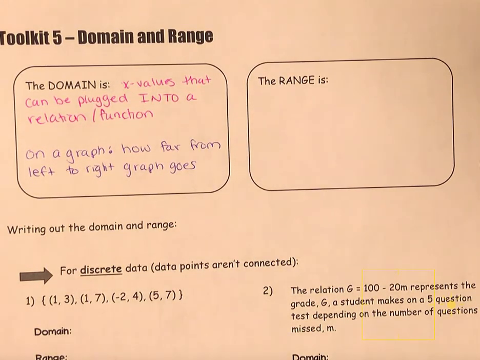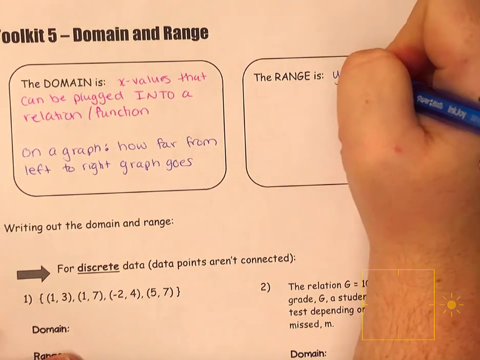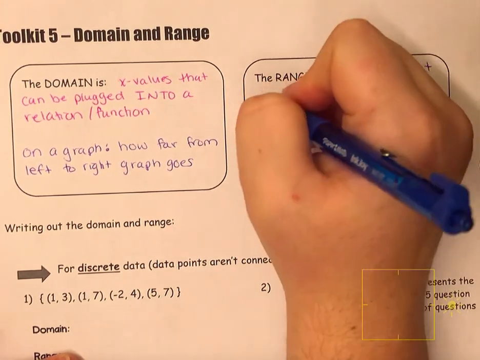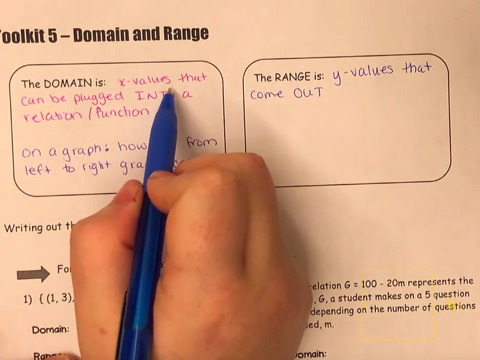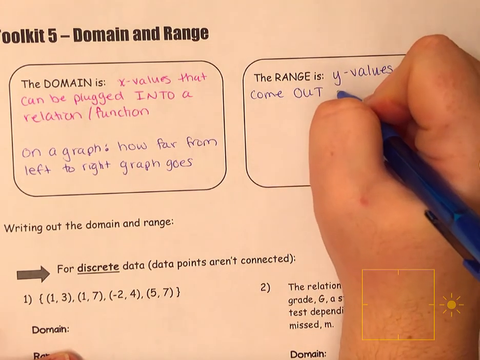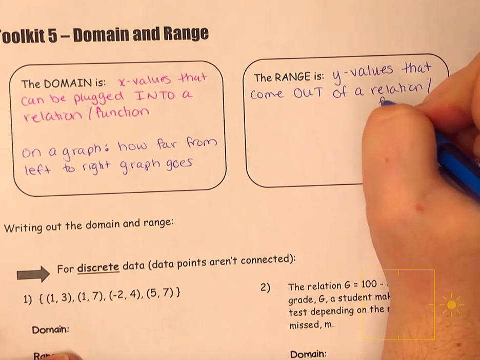Now, sometimes there will be arrows, which means that it goes on forever in a direction, and that will also affect the domain and the range. The range, since the domain is the x values, the range is the y values that come out. Since the domain is the input, the range is the output of a relation or a function.